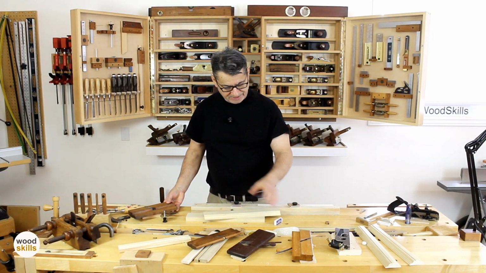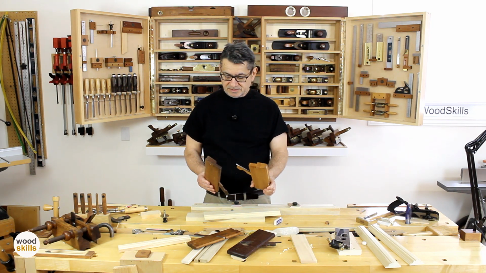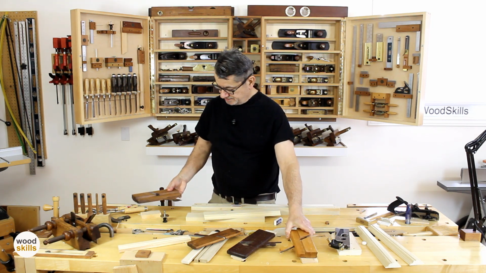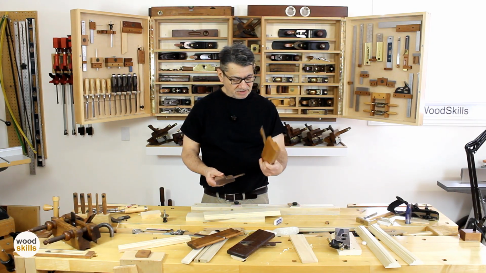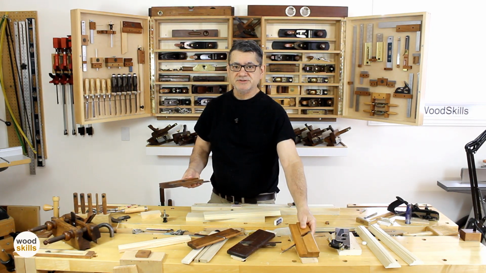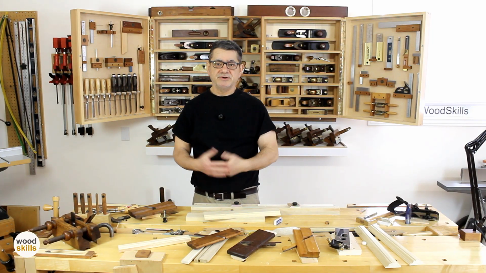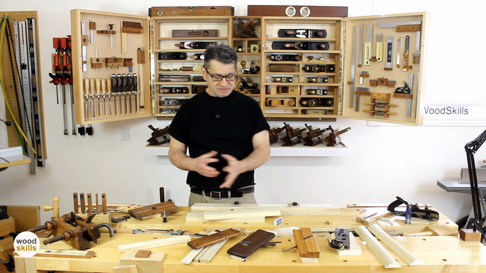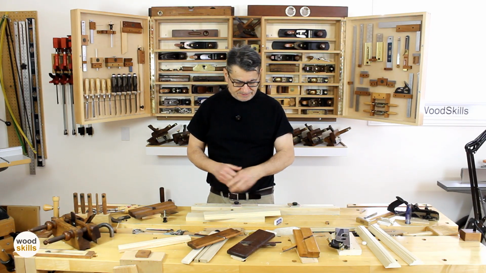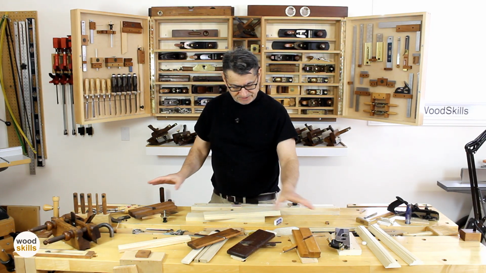I have only two hollows at this point that are a fairly common size. I have larger versions, but they're primarily oriented towards architectural type moldings, large scale moldings, which I don't deal with at all.